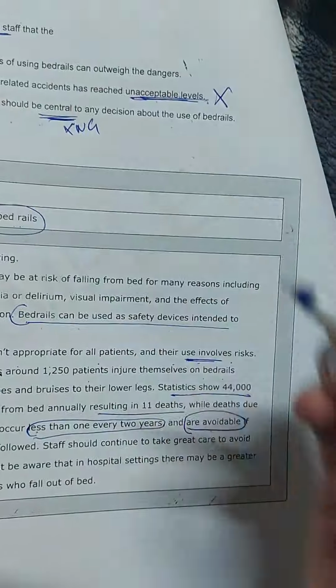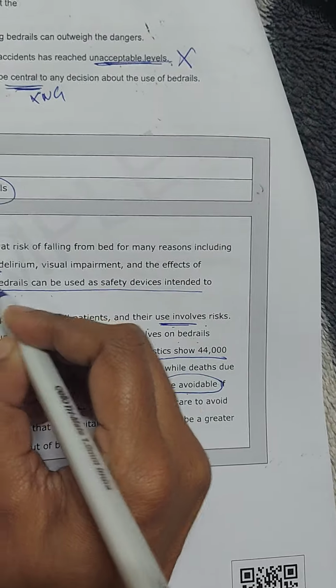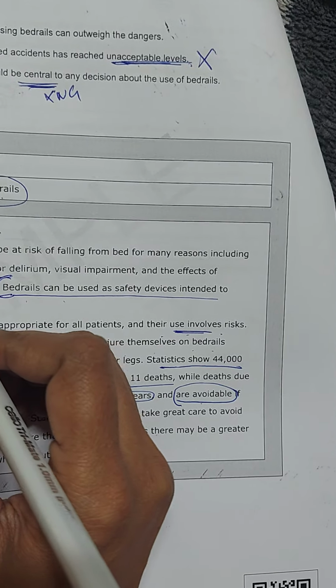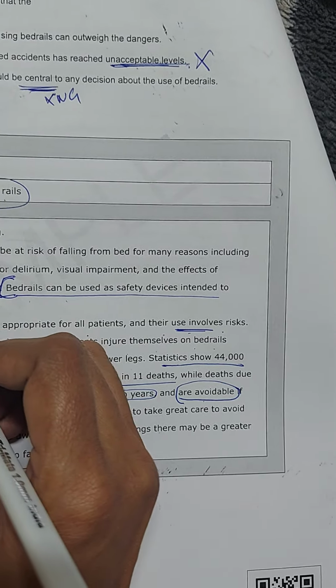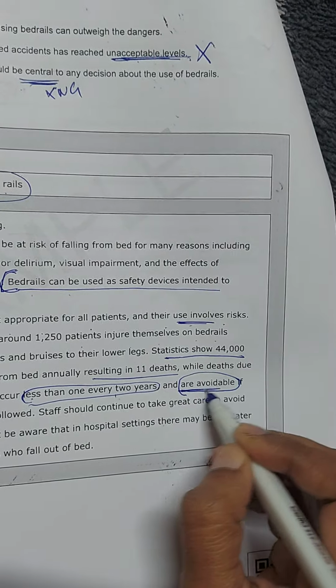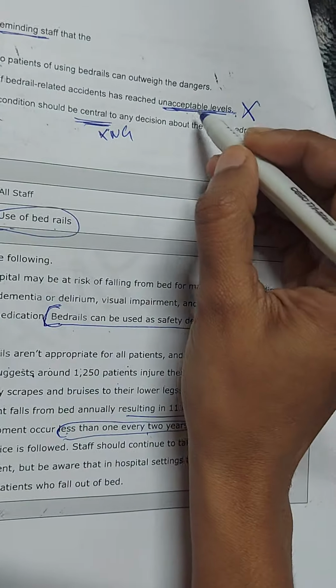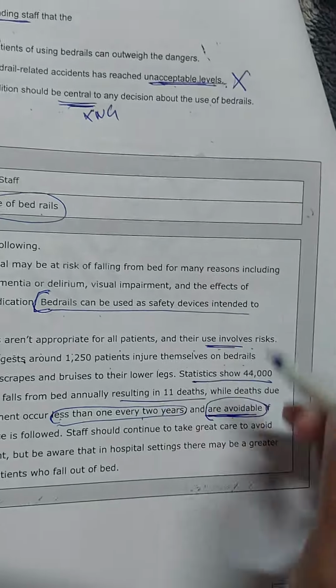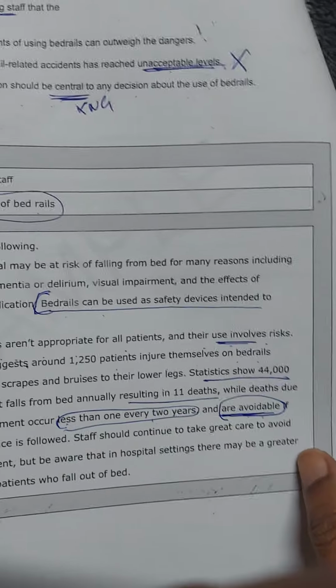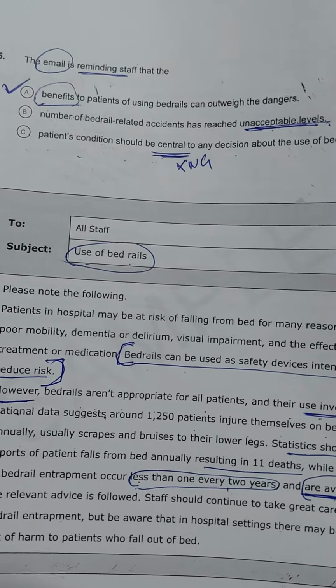So I will go with A. With this line, bed rails can be used as safety devices intended to reduce risk, and whatever they have stated here is also avoidable. So I will go with A instead of B and C, because "unacceptable level" is wrong, because it is avoidable. C, "central to any decision", is also not given. So I will go with option A instead of B and C.